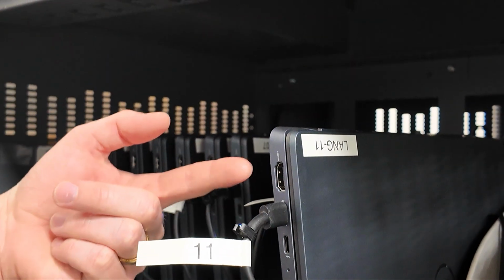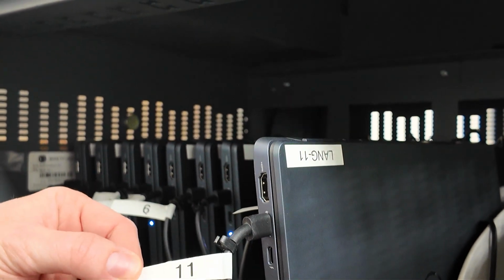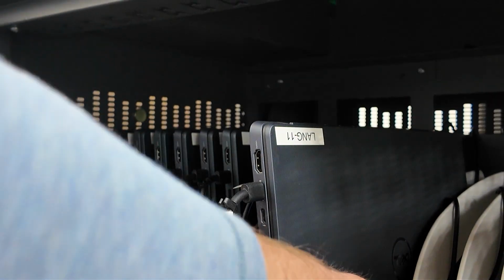When you use the laptops from this cart, just remember each charge cord comes with a slot. They have a number on them.